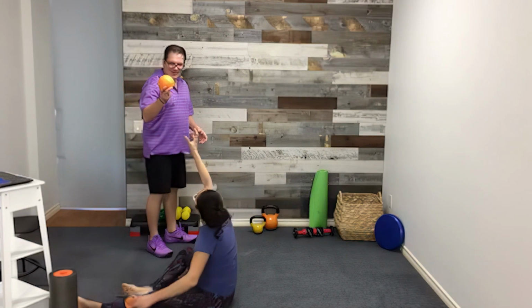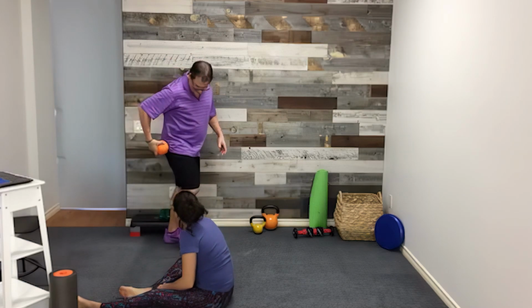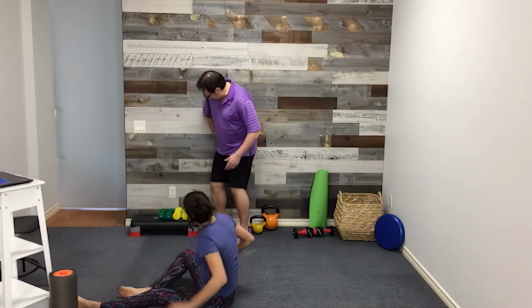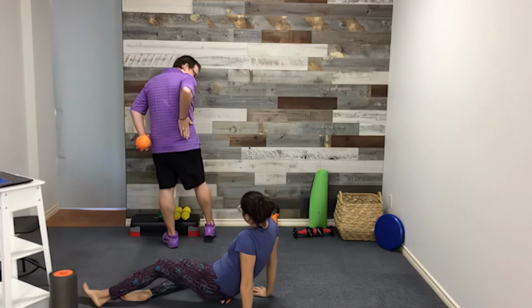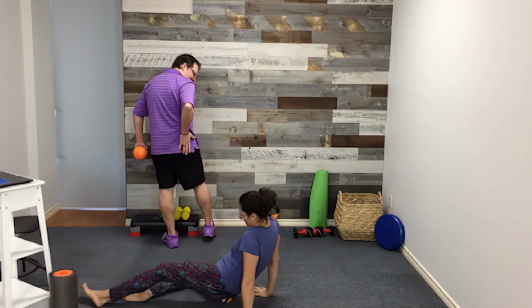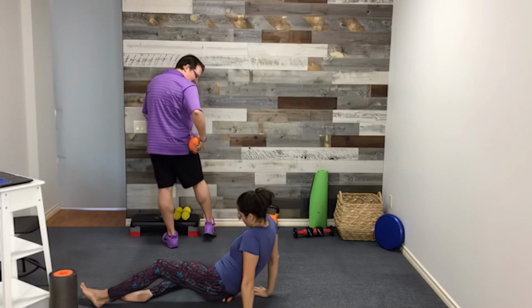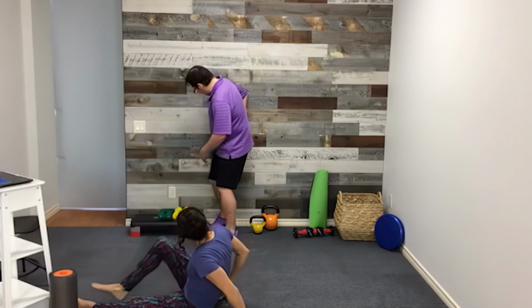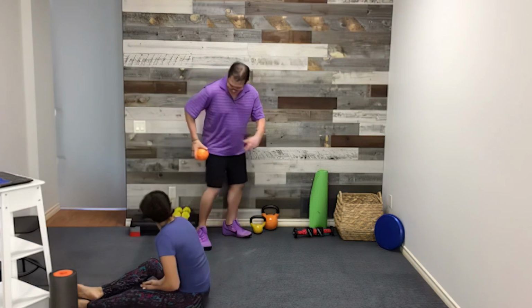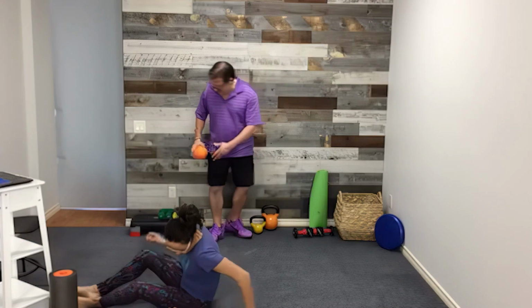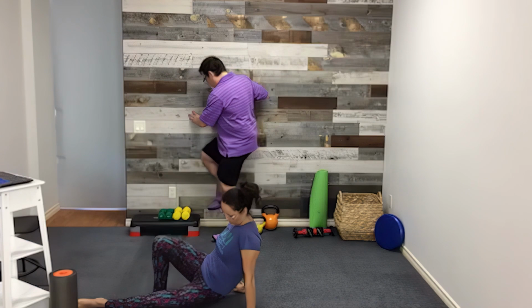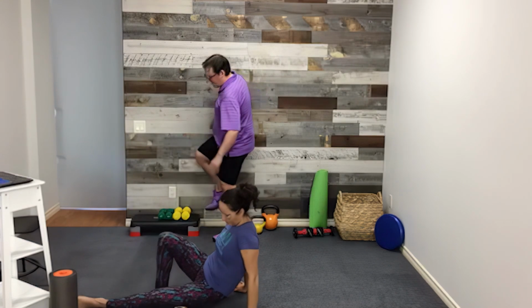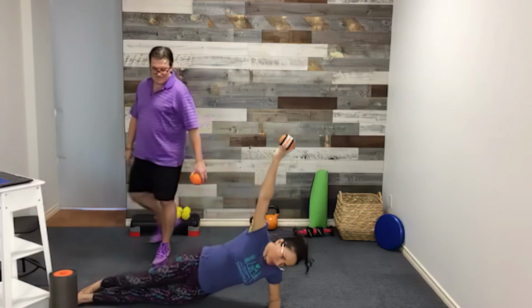I can utilize the ball and do the same thing against the wall. So Emanuela had gone here, hands in the back of the pocket, glute medius, or I can go here, and I can utilize the wall to do that. And then as we demonstrated before, going to the IT band, I can do the same thing against the wall.